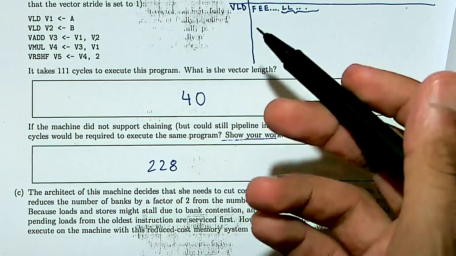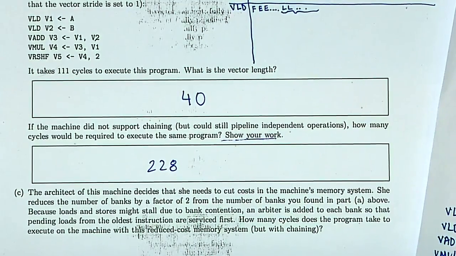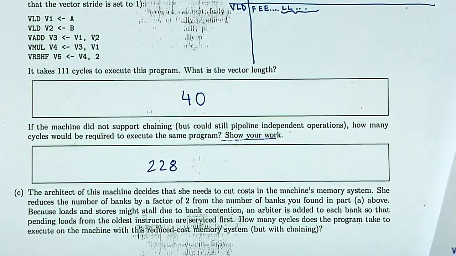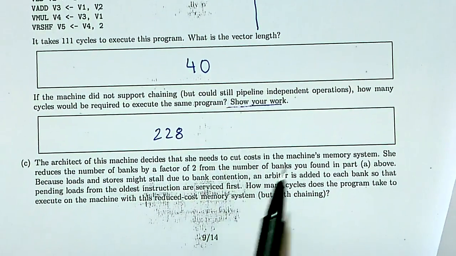You see, chaining makes a dramatic difference because you don't have to wait for the full vector length latency. Especially if the vector was hundreds of elements long, it would be much better to have a system that does this.